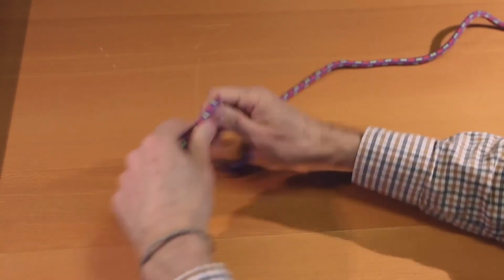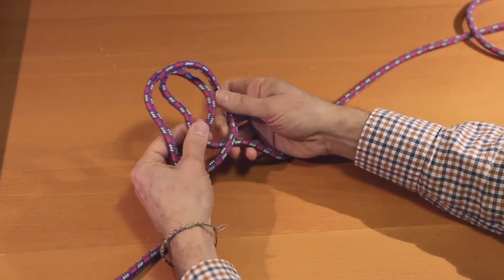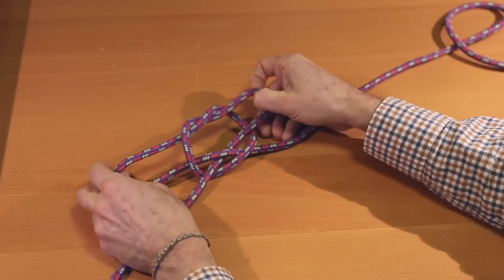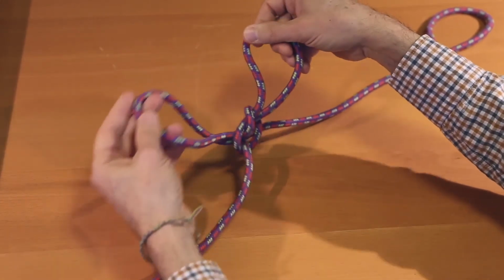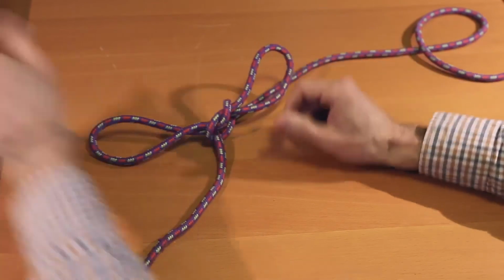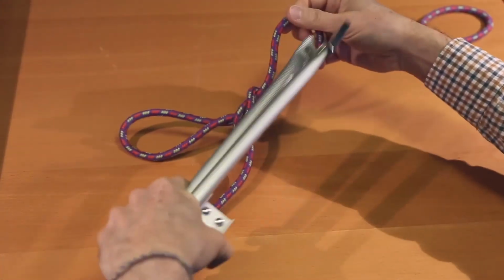It's not a knot, it's a knot. But once you have an object, two objects actually, in it, it's very useful for carrying around a pole, not only for handcuffing.